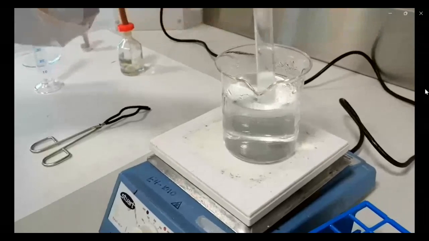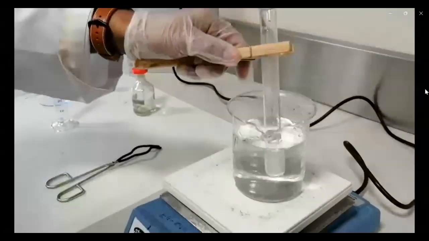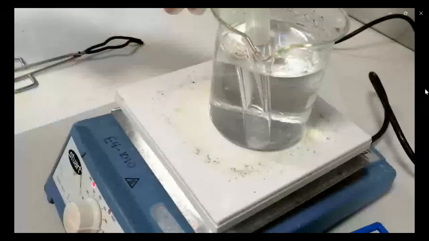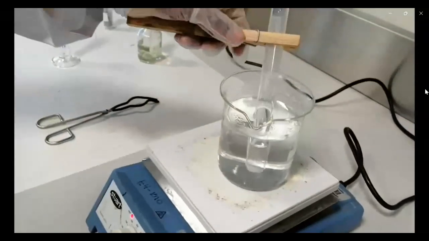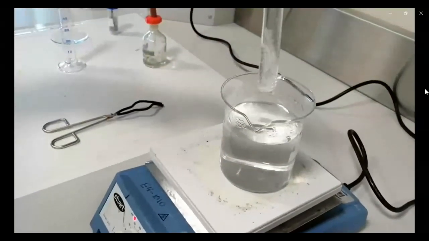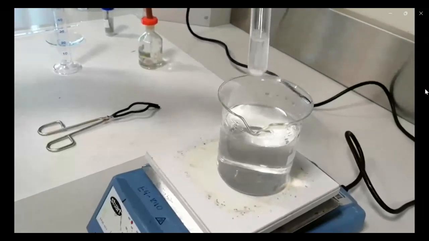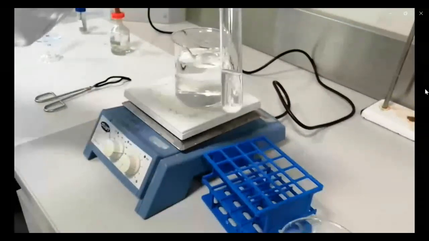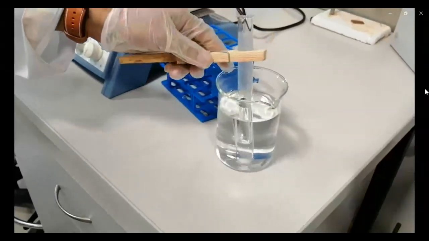So the solution becomes clear. Can you see that? Just wait some time and put it in the water bath. Can you see it become very, very clear with heating and with time? Which means the lead chloride is dissolved on heating. If you put this test tube in cold water, you will see the precipitate formed again.